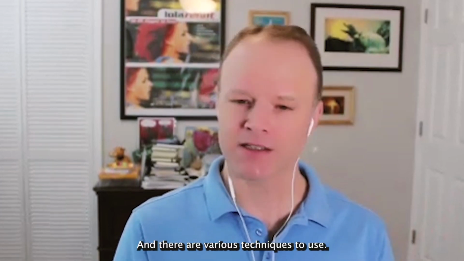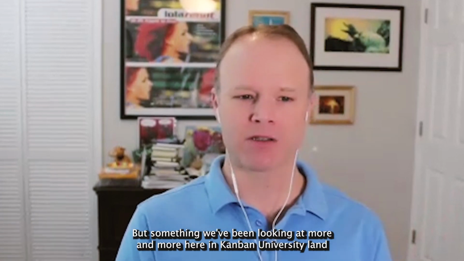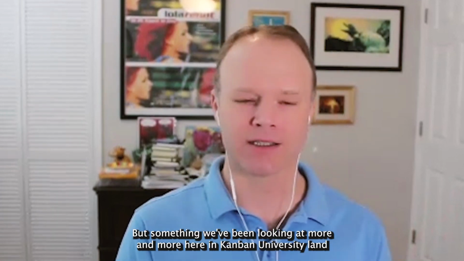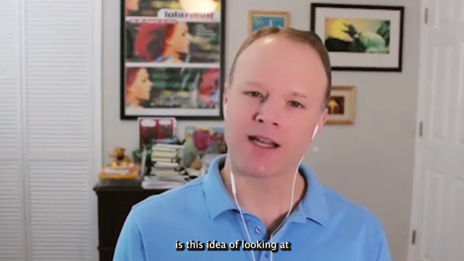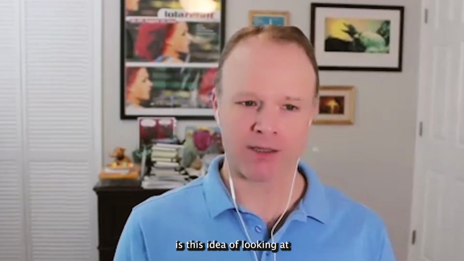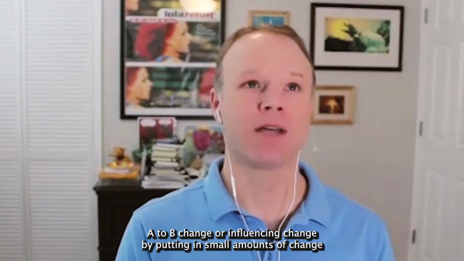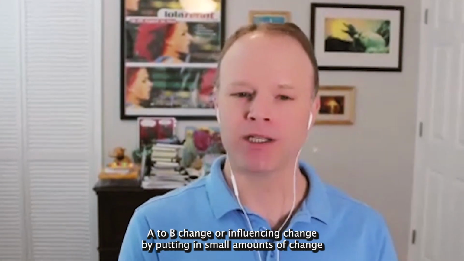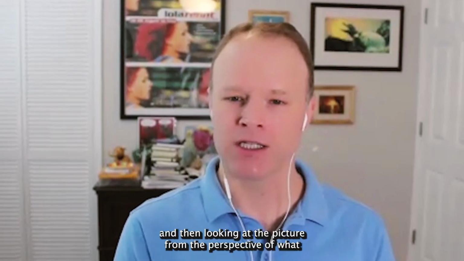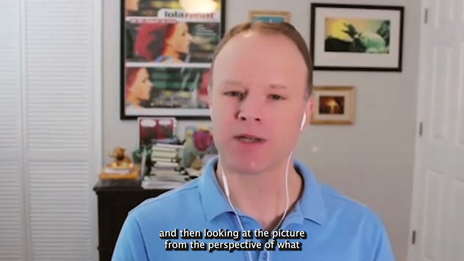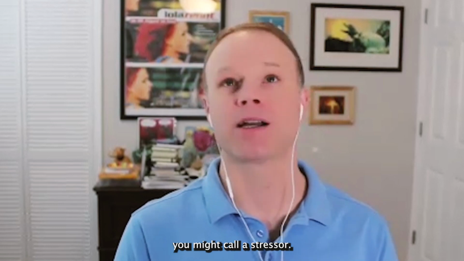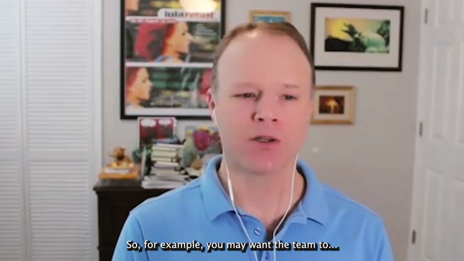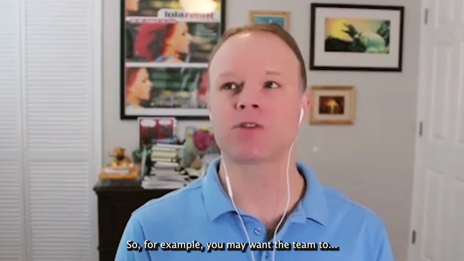And there are various techniques to use, but something we've been looking at more and more here in Kanban University land is this idea of looking at what you might call A to B change, or influencing change by putting in small amounts of change, and then looking at the picture from the perspective of what you might call a stressor.